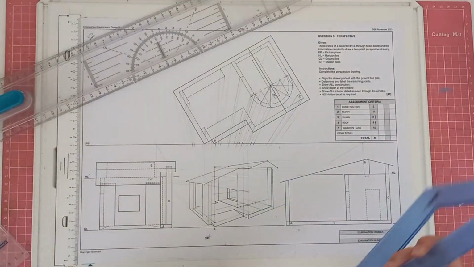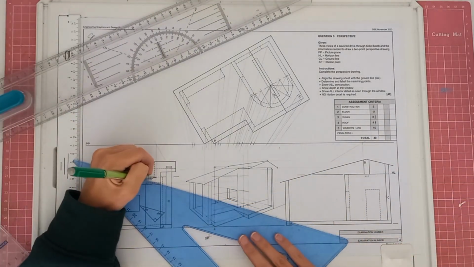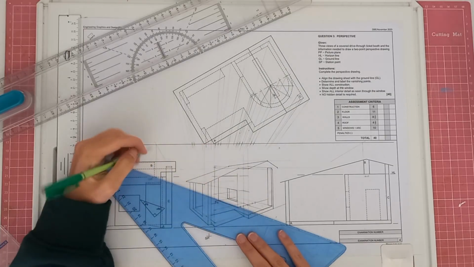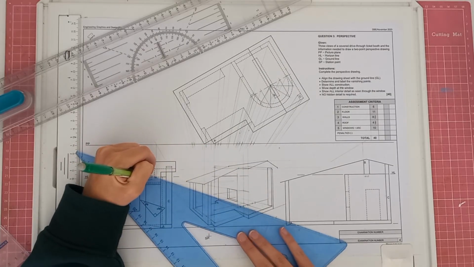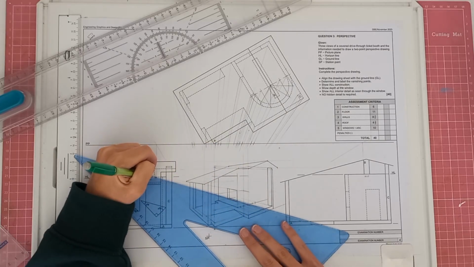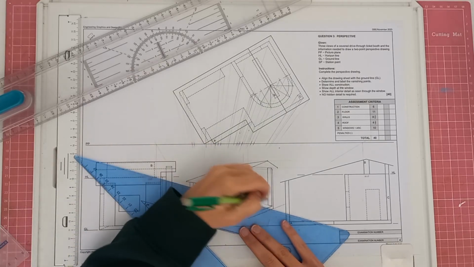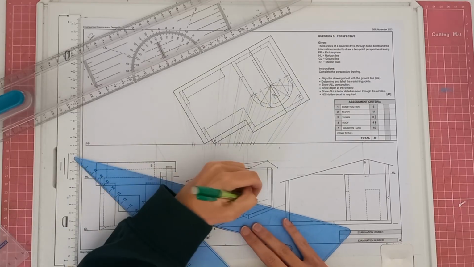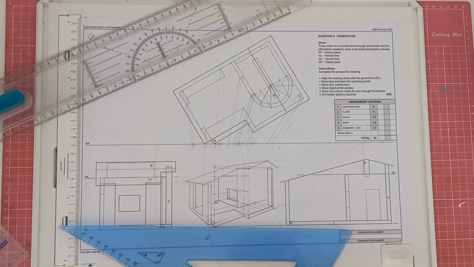And then from there, you're going to bring them to your left vanishing point. So we'll have 1, 2, 3, 4. Okay, just like that over there.